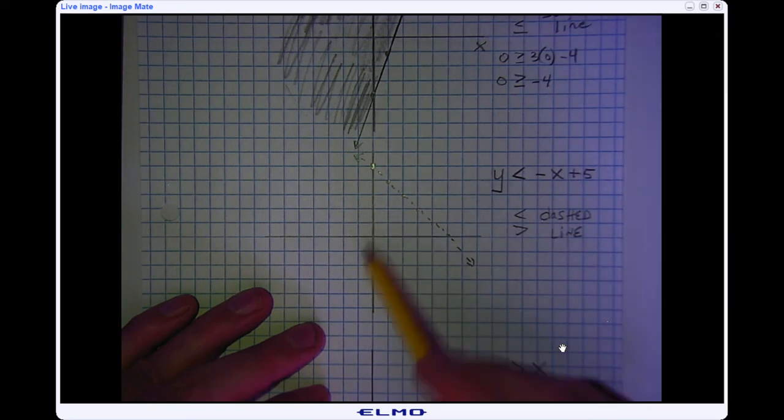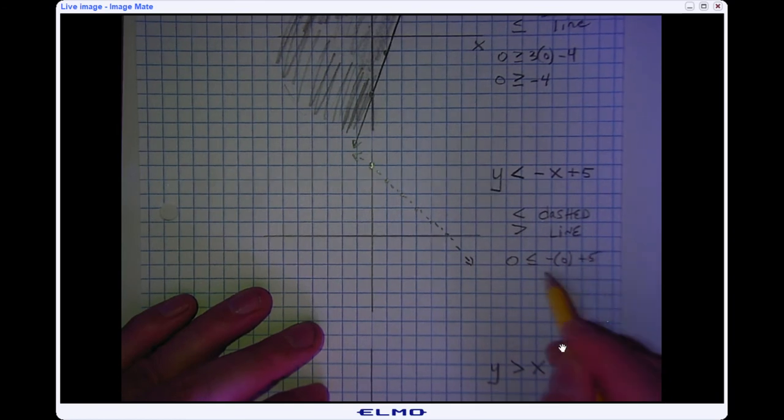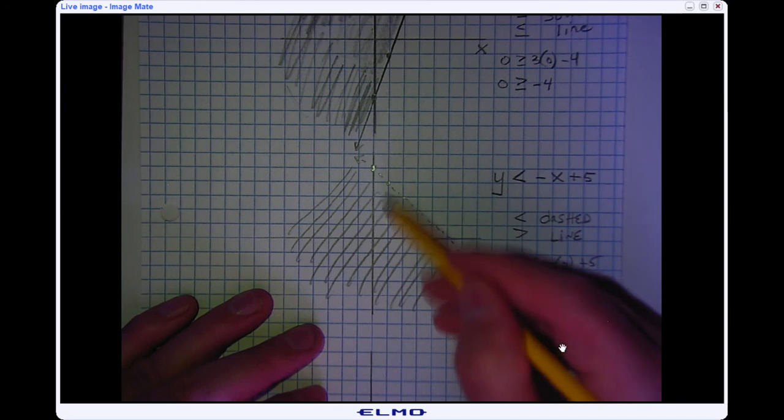And then as before, I either have to shade this side or this side of the line. So again, because 0, 0 is an option, I'm going to plug it in and see if it works. So when I put in 0 for the y and 0 for the x, well, -0 is just 0, plus 5 is 5. And you can see that 0 is less than or equal to 5. So because 0, 0 works, that means everything on this side would be shaded. Every coordinate point on this side of the line would be a solution to this inequality.